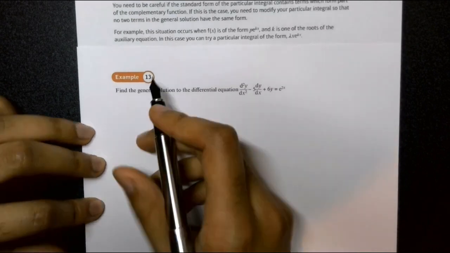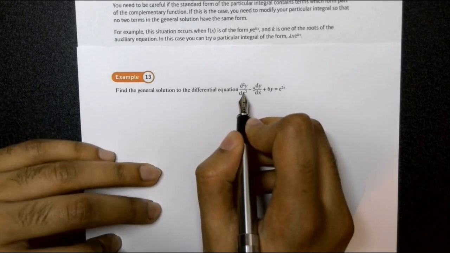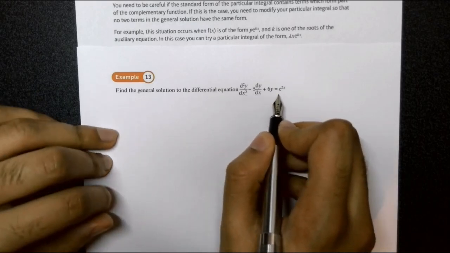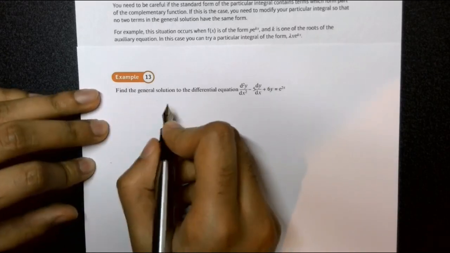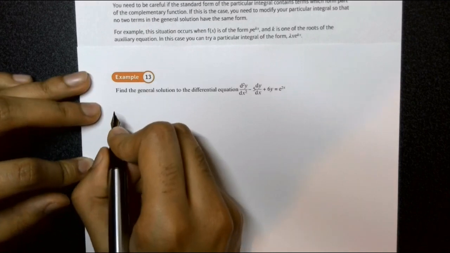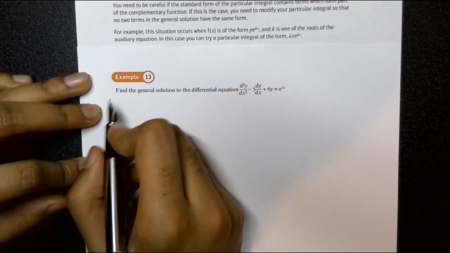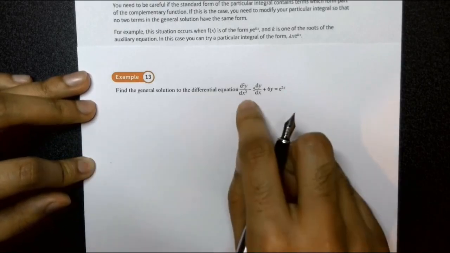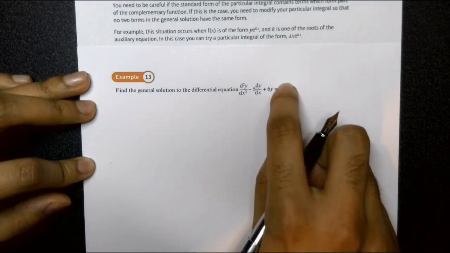Example number 13, we have to find the general solution to the differential equation d squared y over dx squared minus 5 lots of dy over dx plus 6y equals e to the 2x. So first thing we can do is find out the homogeneous equation, and we do this by setting the right hand side equal to 0.